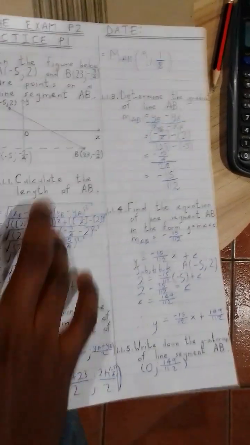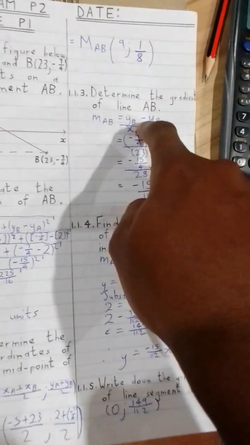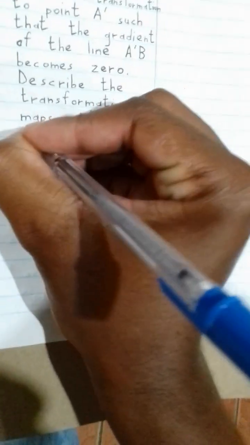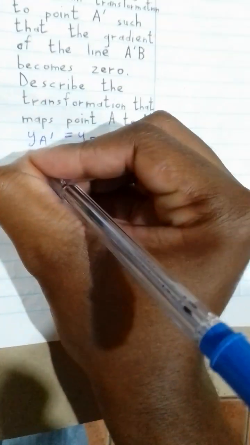So in the formula for gradient of AB, y B minus y A, in order for this to become 0, y B must be equal to y A. So let's write that down. y A prime is equal to y B. So y A prime is y of B, negative 7 over 4.